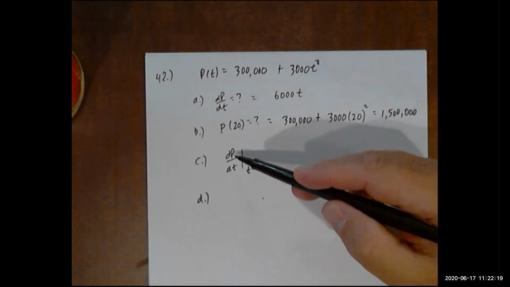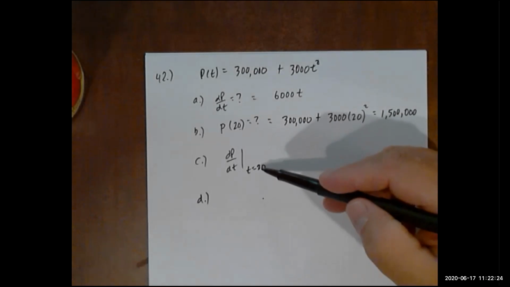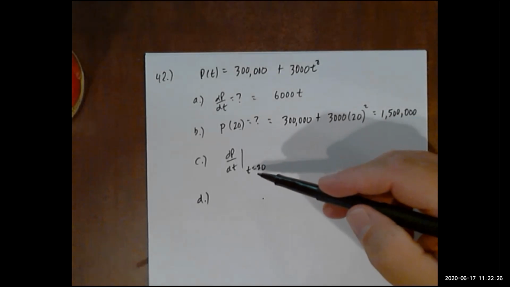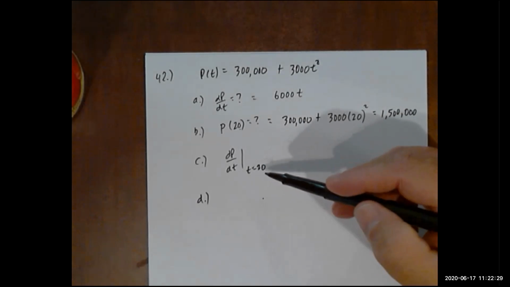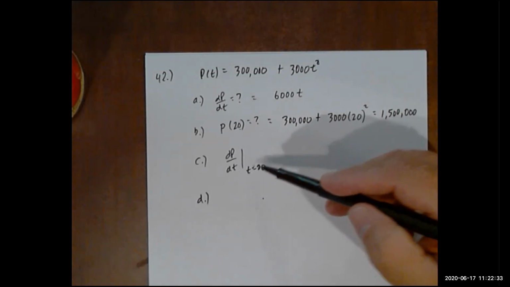Now this next part says, what's the growth rate when T equals 20? So this growth rate is not the same. The growth rate is changing, and they're saying, okay, how are things growing after 20 years?